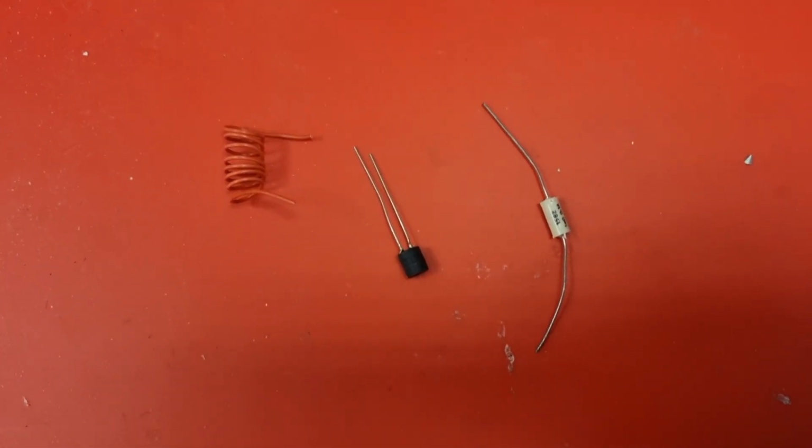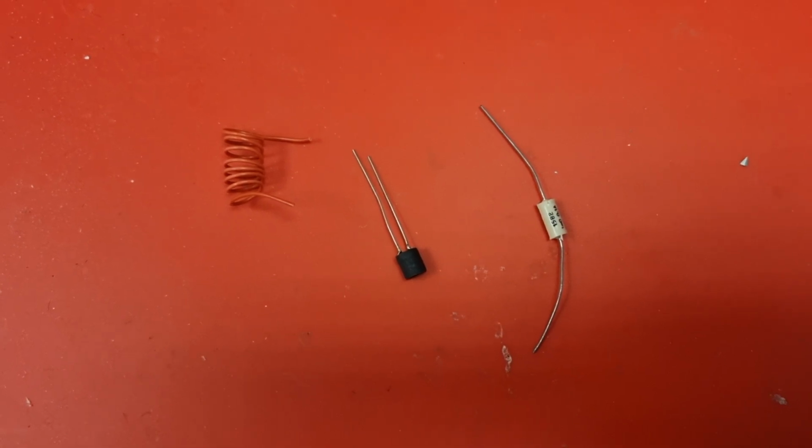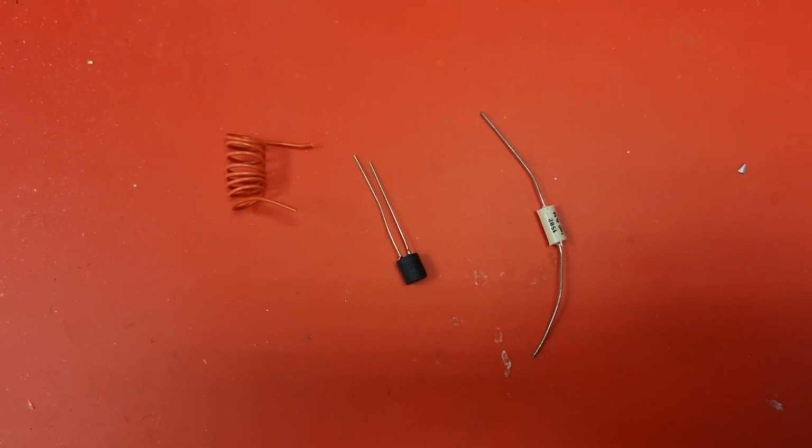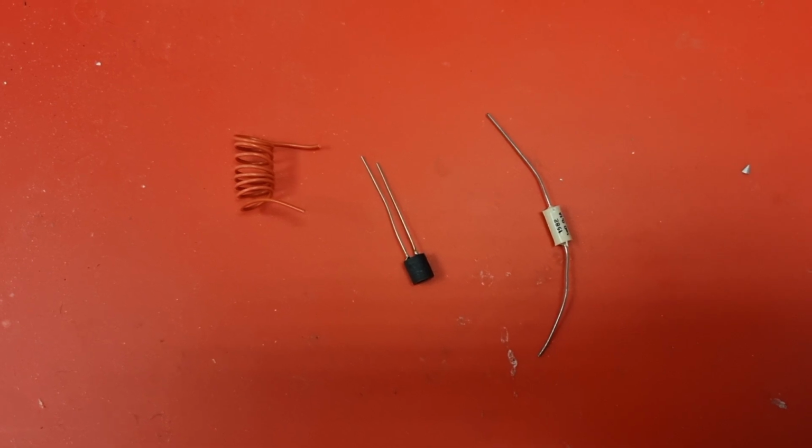So there we go, that's a basic overview of these common components, and I hope you learned something.